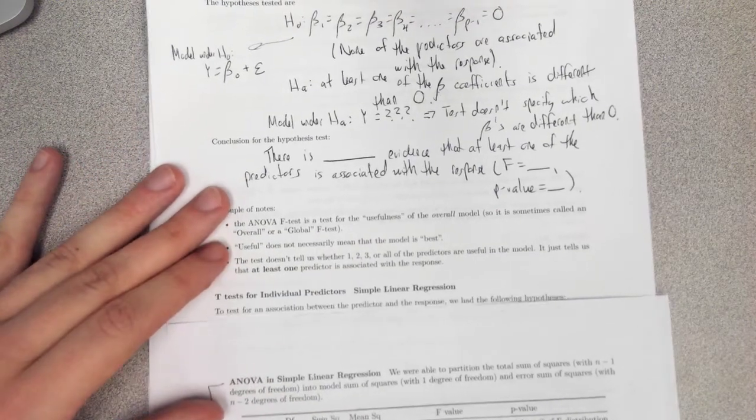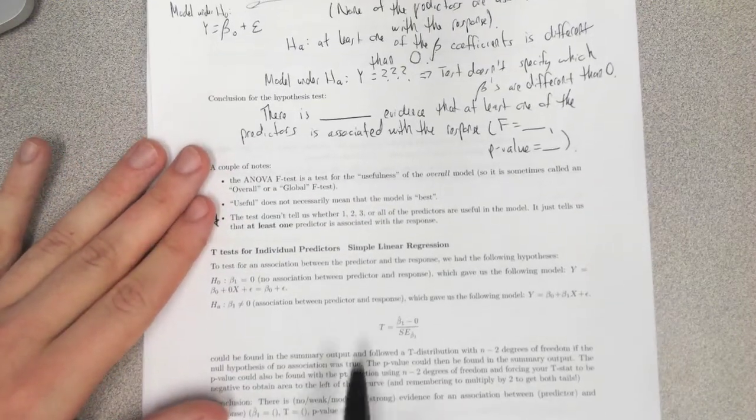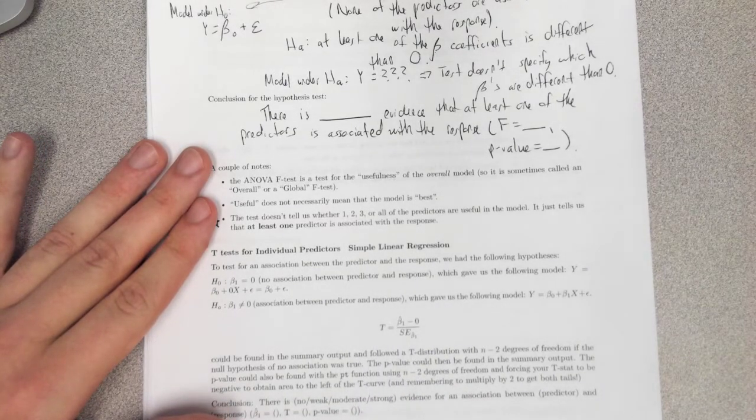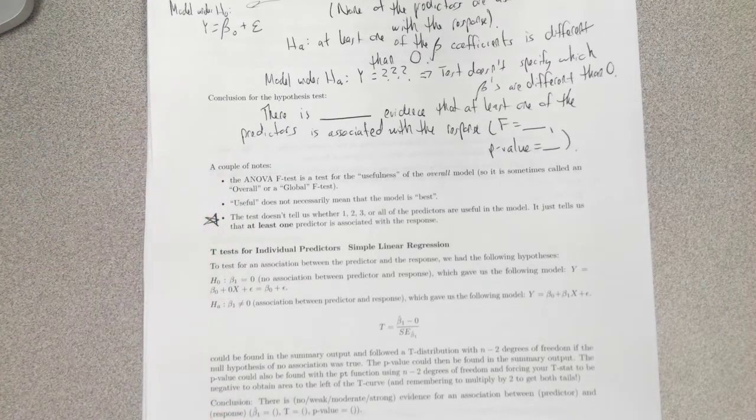We'll dive into tests on individual predictors next, which I think are generally a little bit more interesting, because you can make a particular conclusion about one of the predictors in your model, and so it gives it a little bit more focus. And so we'll jump into that in the next video.